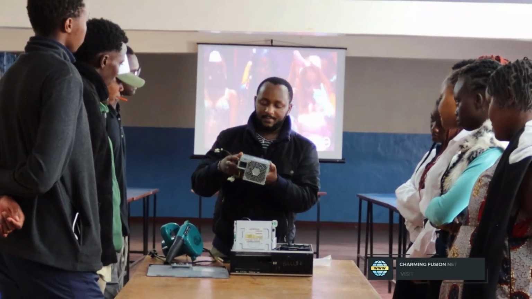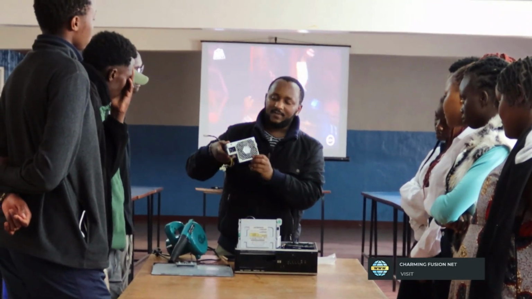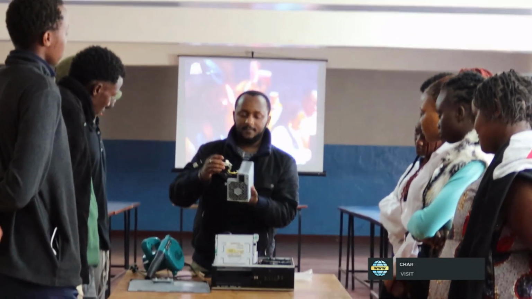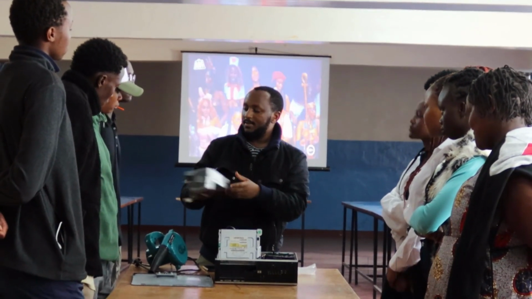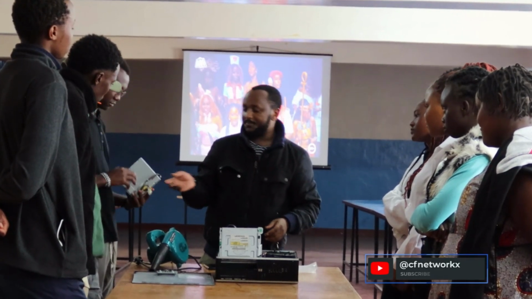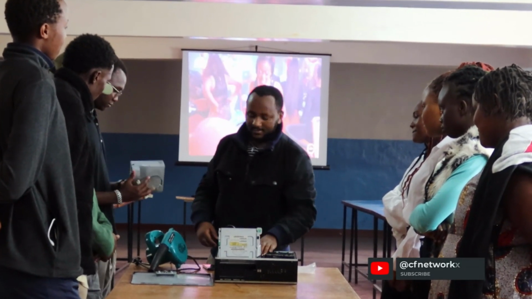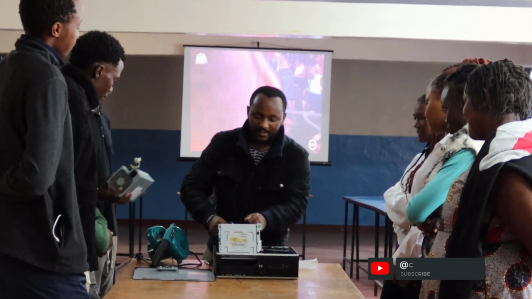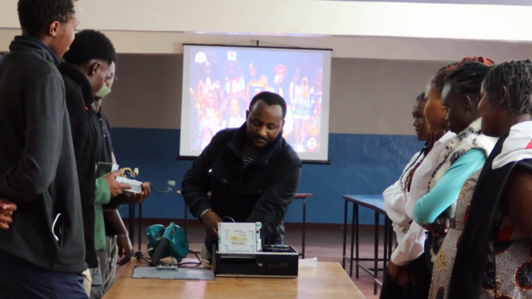In this particular power supply, we have a power supply fan. This is the fan that basically regulates heat in the power supply. You can have a look at it. So that is the power supply. You can just pass it over, and then we get to see another component.